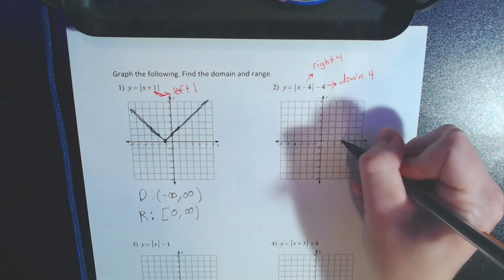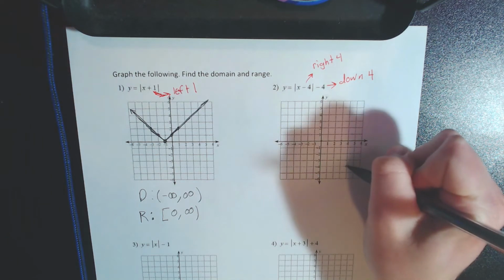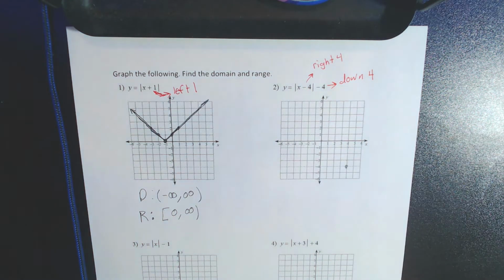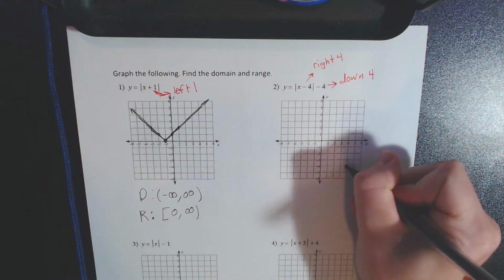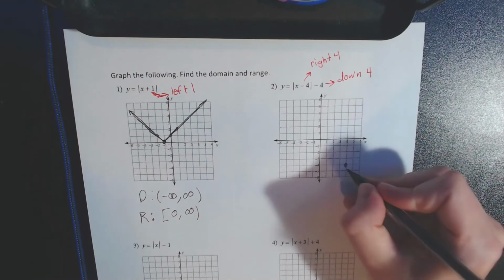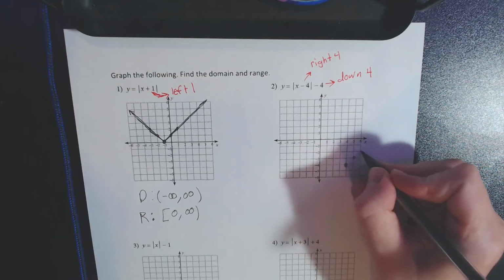1, 2, 3, 4, and then down 4. 1, 2, 3, 4. Remember, you only switch the sign on the inside one, not the outside one, right? Okay, so that's our new corner point, and then we just fill in the V, right? The V, we go up 1 over 1, up 1 over 1.